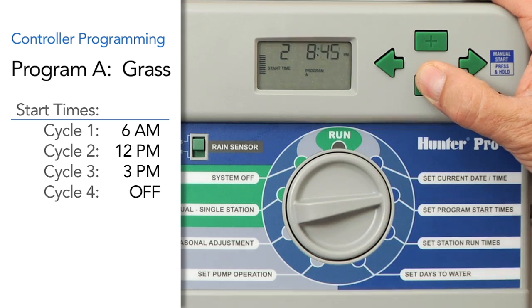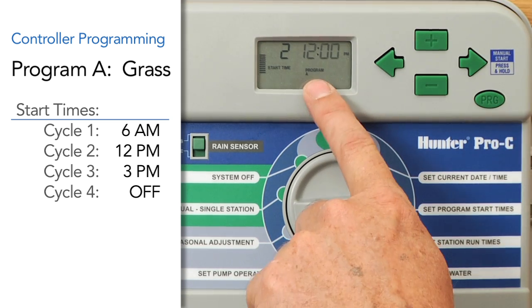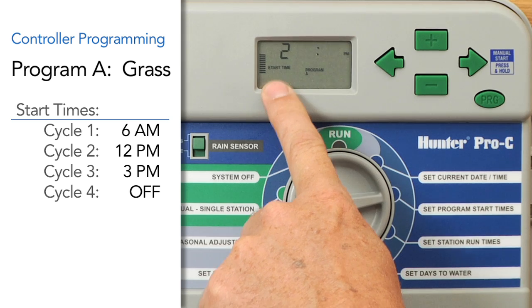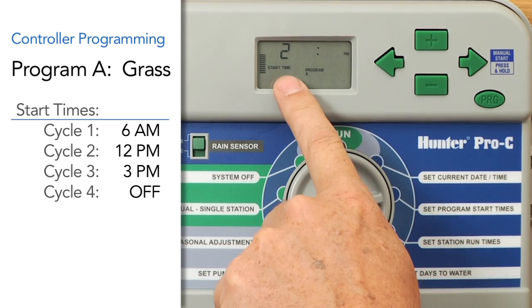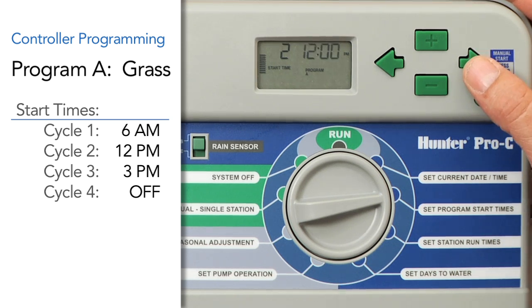So we'll use the minus button and go backwards until we get to, it goes in 15-minute increments once again, we get to 12 p.m. That's the middle of the day. So this is program A, cycle start number 2, or program start number 2, 12 p.m. You get up to 4. We're going to utilize 3. We want our grass to water at 8, 12, and 3.